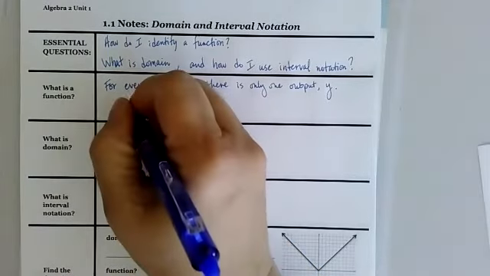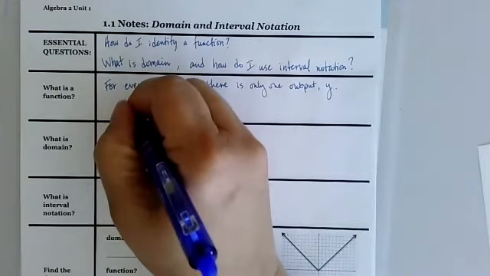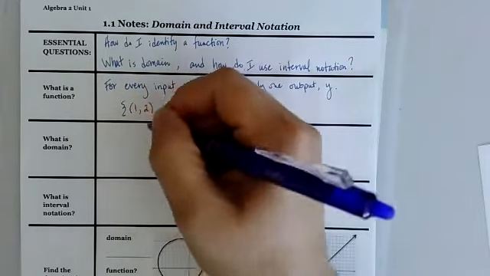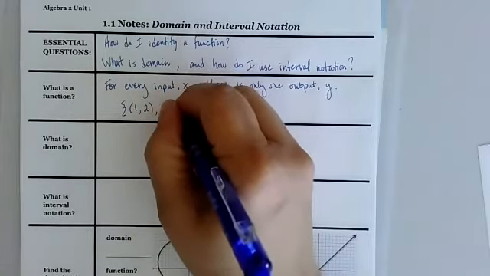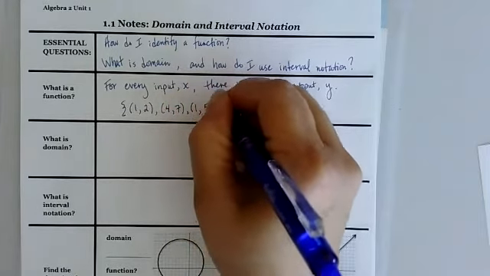So I have a couple examples. Well, I have a non-example here, which would be if I have a list of points, how about (1, 2), (4, 7), and (1, 5).